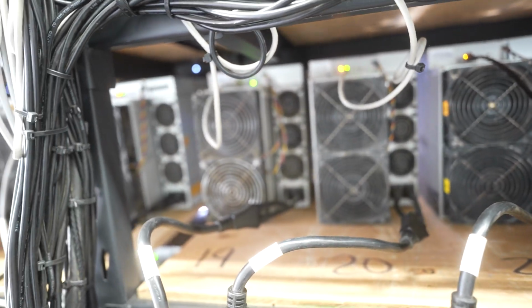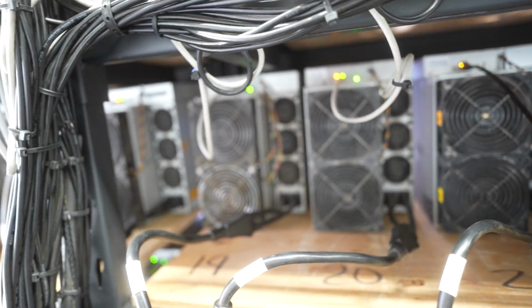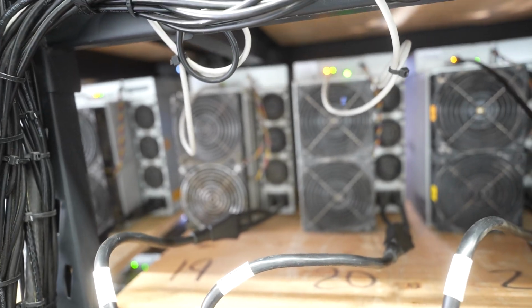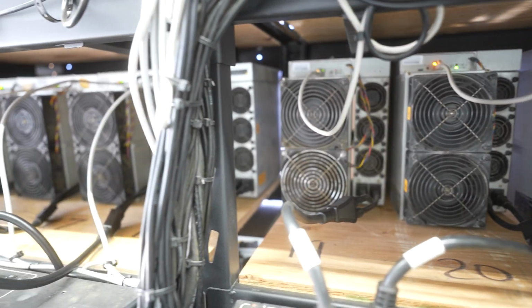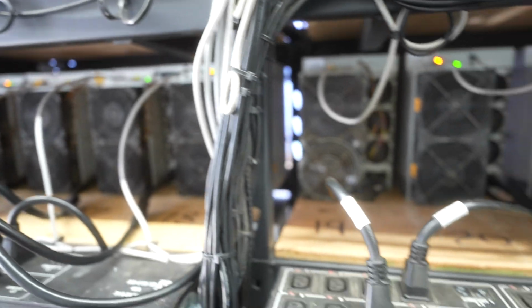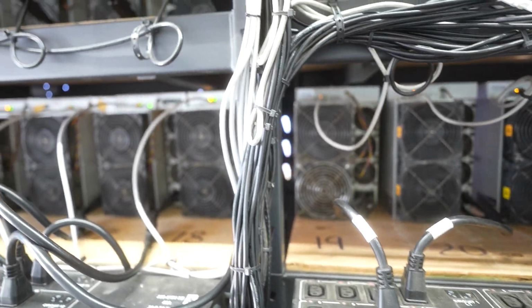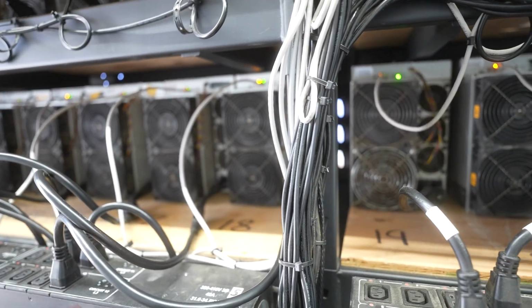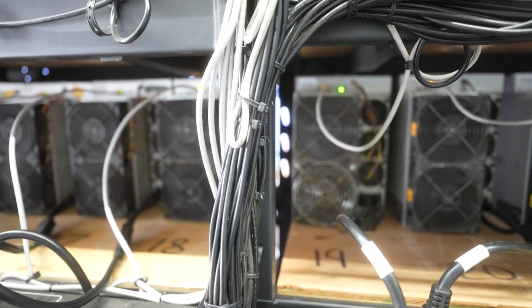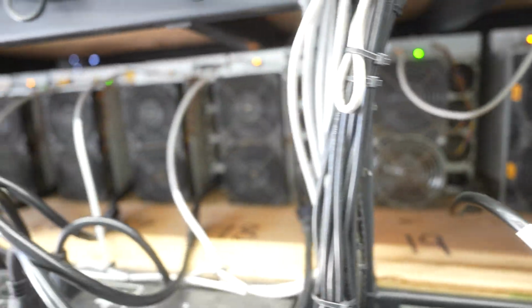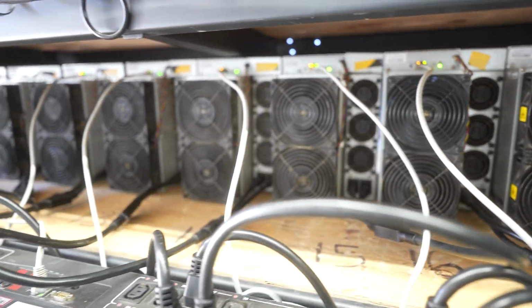In some cases, you'll be saving half, right? If the miner costs $1,500, now it's 800 bucks, or 900 or whatever it is. And also the price for miners changes all the time. It's all based on Bitcoin price. So if Bitcoin goes down, the miners cost less. If Bitcoin goes up, the miners cost more. You've got to keep that in mind.